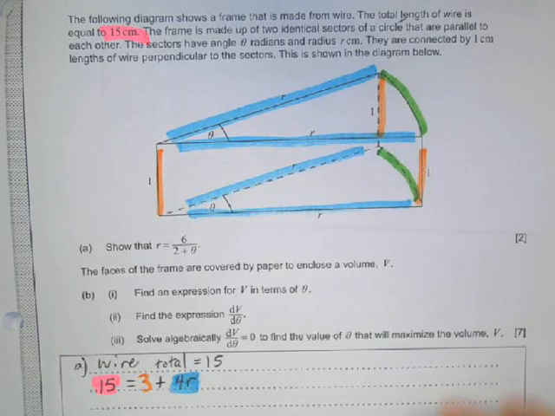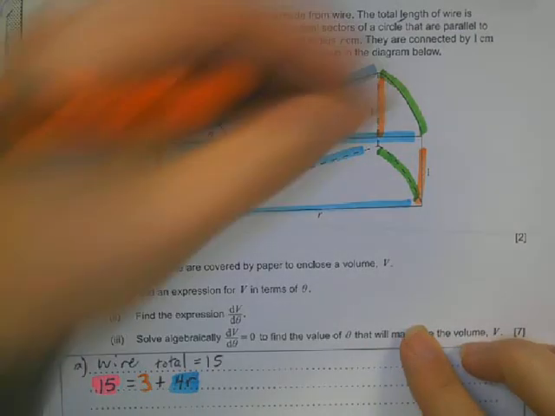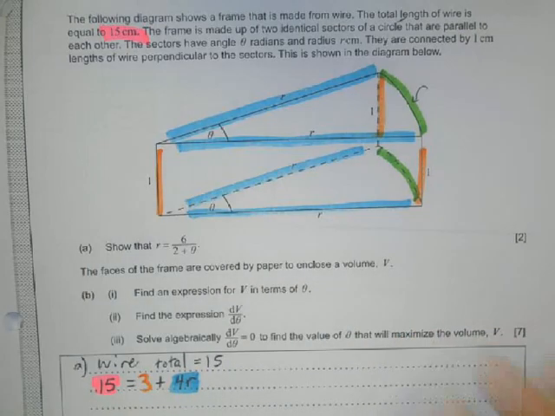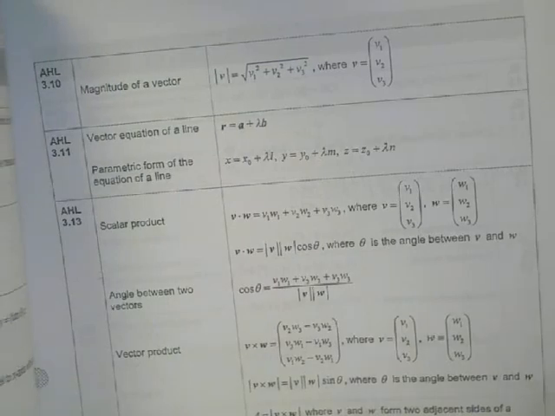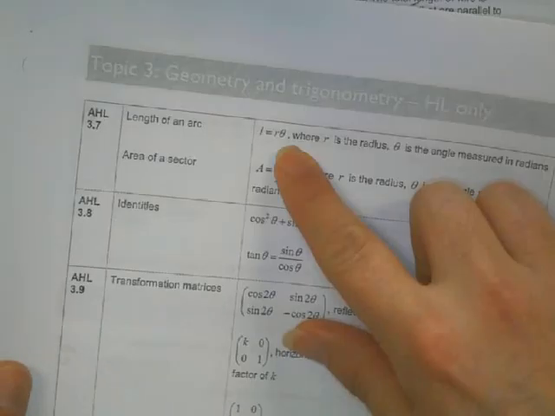So this length here, if we look at our formula packet, which is somewhere, oh my gosh, looking at my formula packet, this arc length, the length of an arc is r theta.